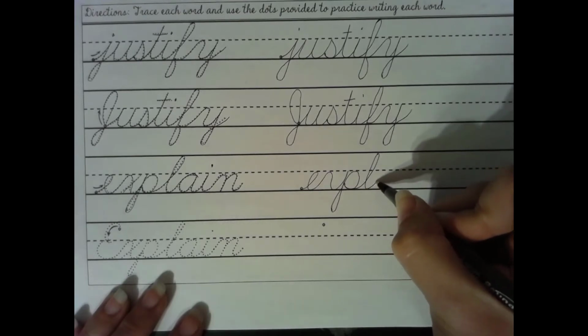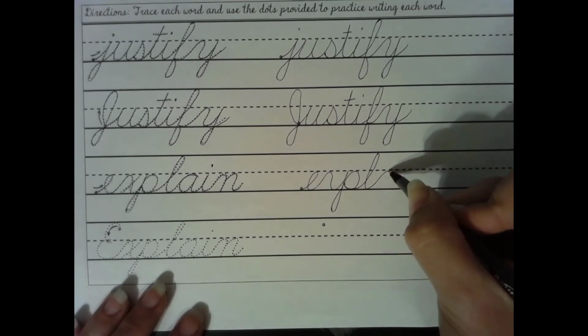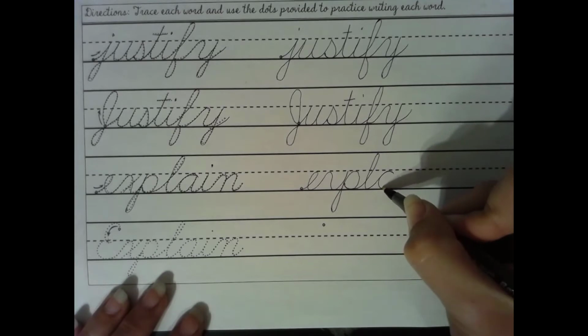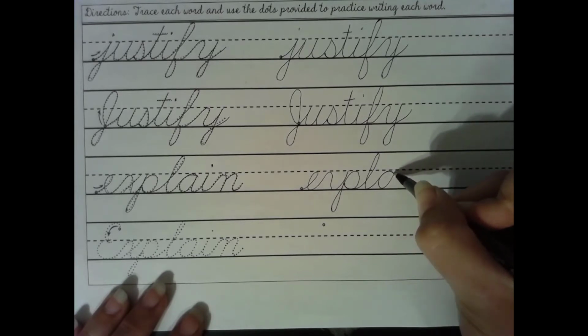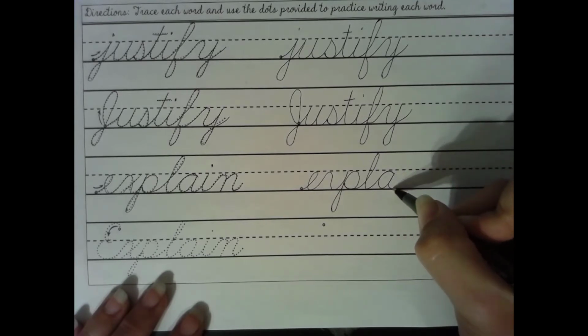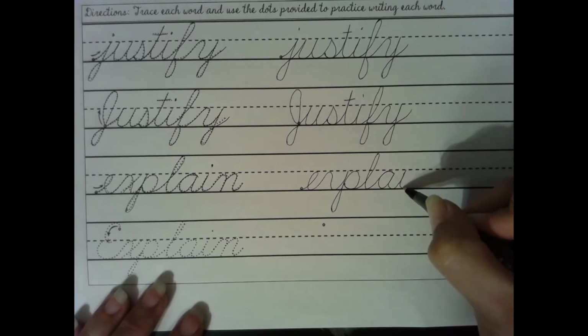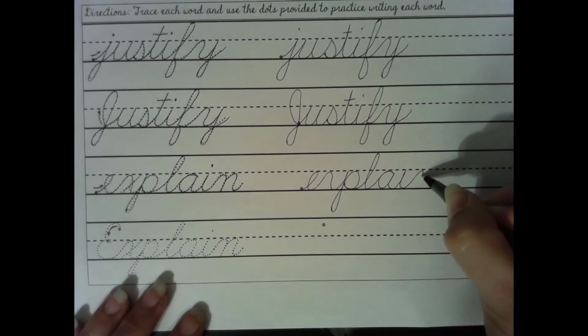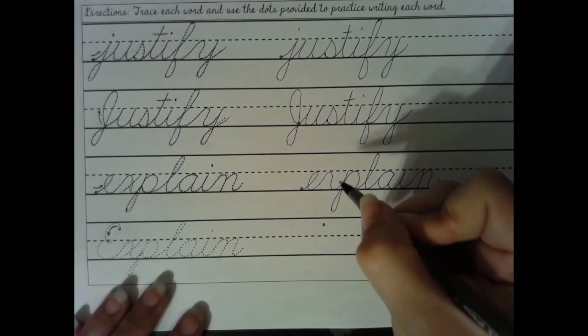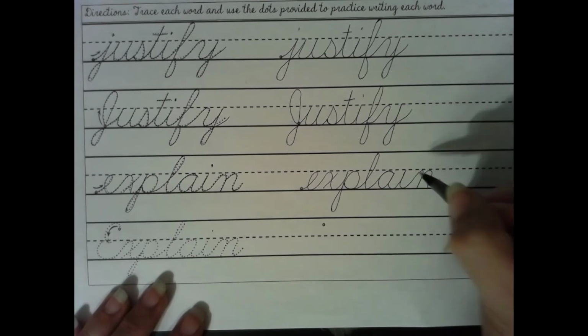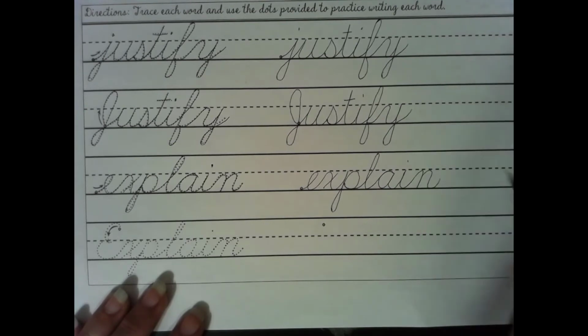Now our A, we're going to curve up, retrace, touch the bottom, complete your oval, retrace back down, up to the middle. For our I, retrace down. Now we're going to curve up to the middle to make our N. Touch the bottom, make your tail, then we go back, cross the X, and dot the I.